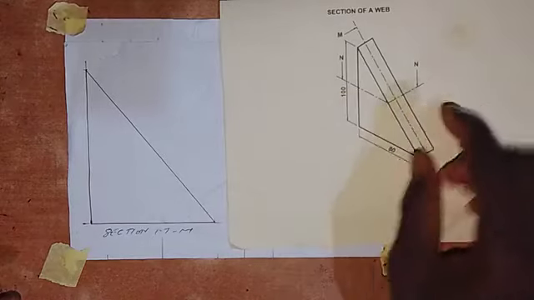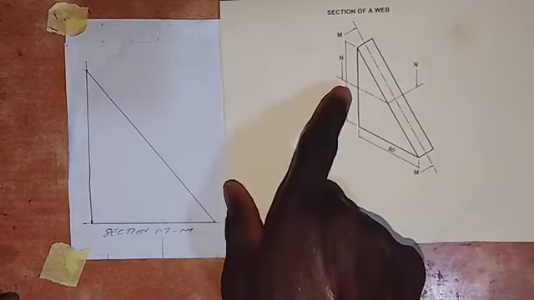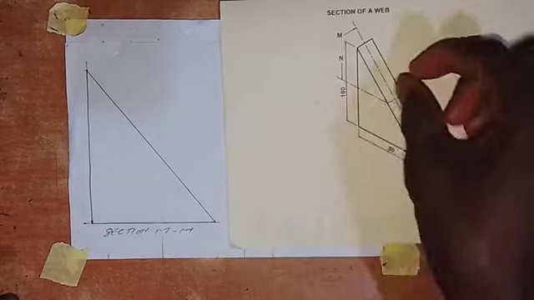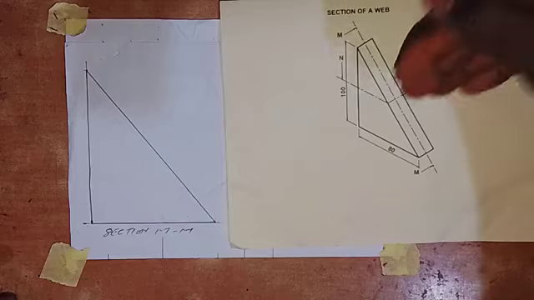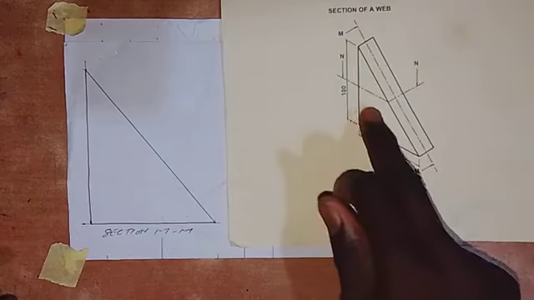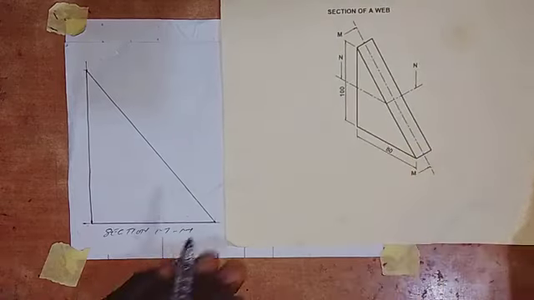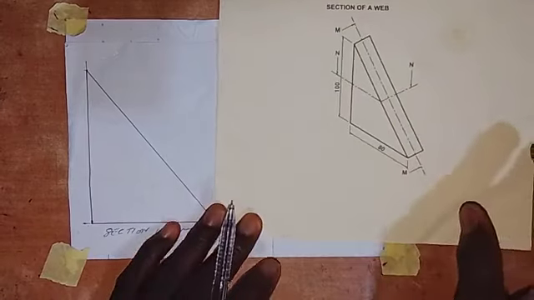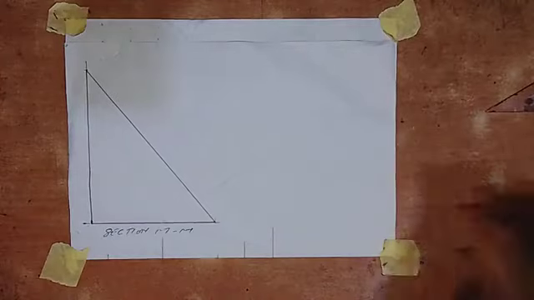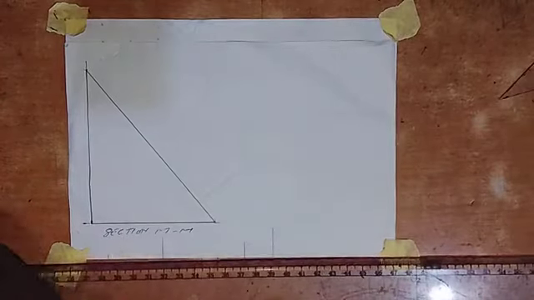Okay, so we have cutting plane NN. It cut the web like this, and then we have to remove this part. We want to see what we have on the rest of the surface here. Okay, so let's see how that will look. In this case now, I will do the other one here.